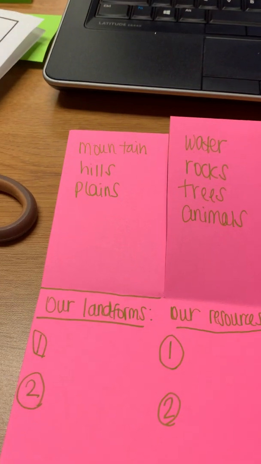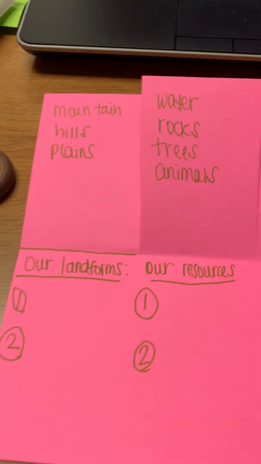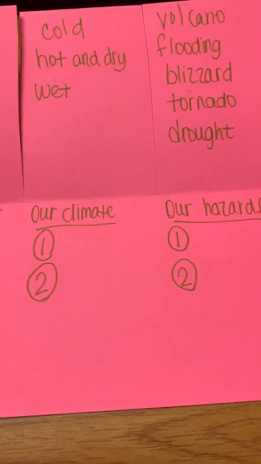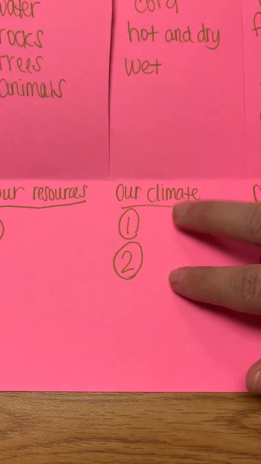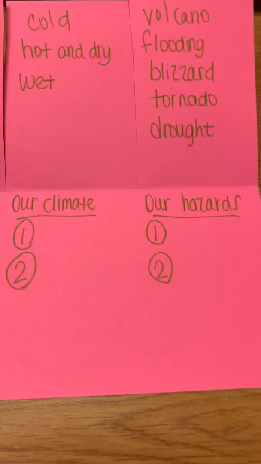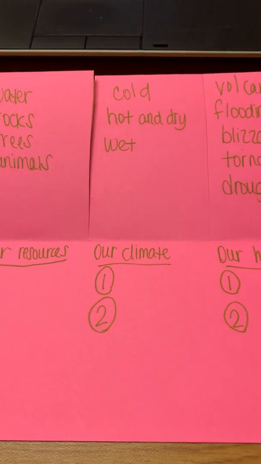But when you are finished, really all you need to do is send a picture of your completed 8 items, your 2 for landforms, 2 for resources, 2 for climate, and 2 for hazards. And then you'll be done with social studies for the day.